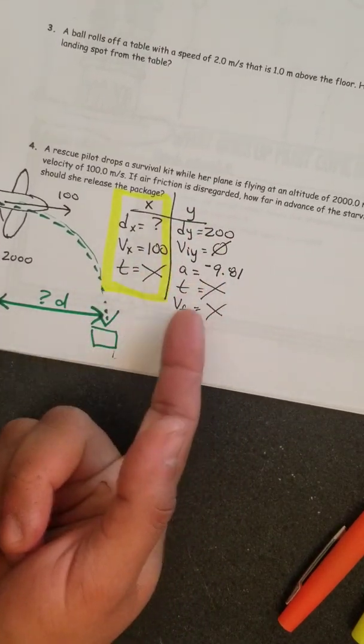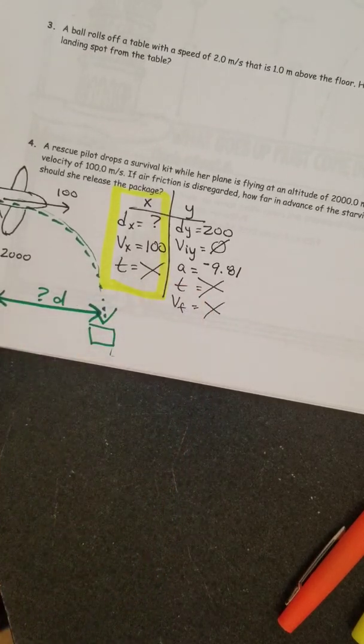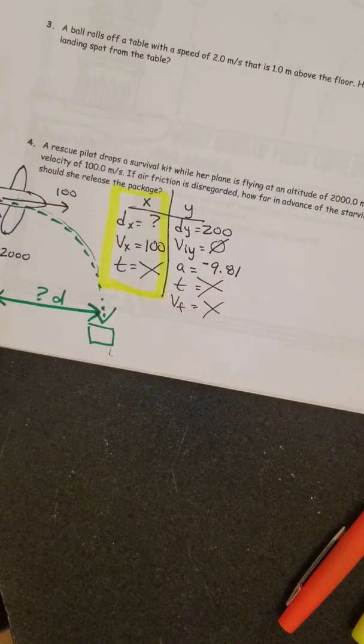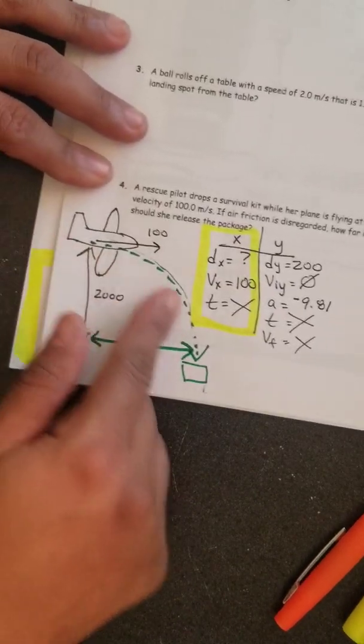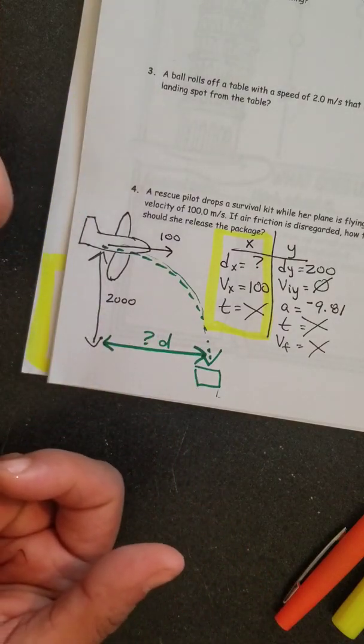What can I solve over here to plug in? The T. The T is a variable that is going to be the same on both sides. If I know the T on one side, I know the T on the other side. Why is that? Time is a variable. It doesn't matter at what location you're at. T is T. It's not like, when it's released, let me get a stopwatch for the Y component and a stopwatch for the X component.